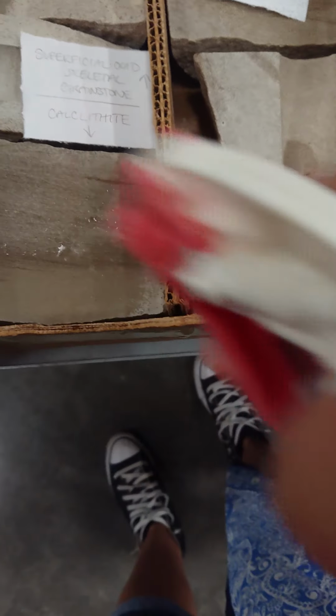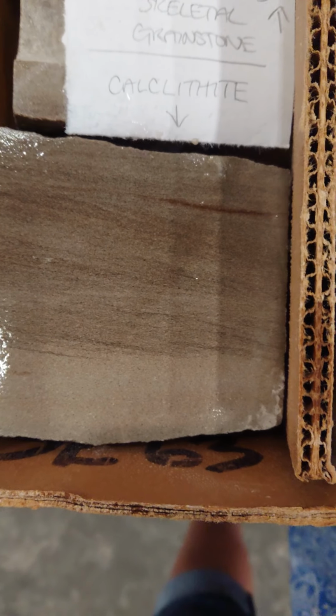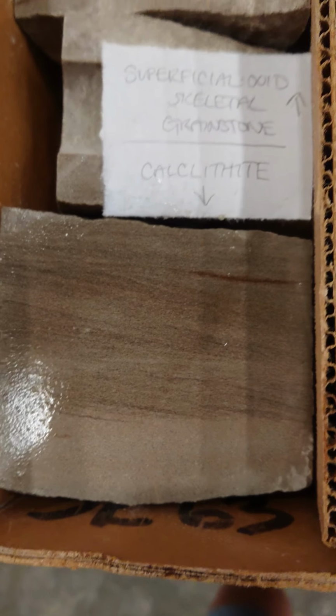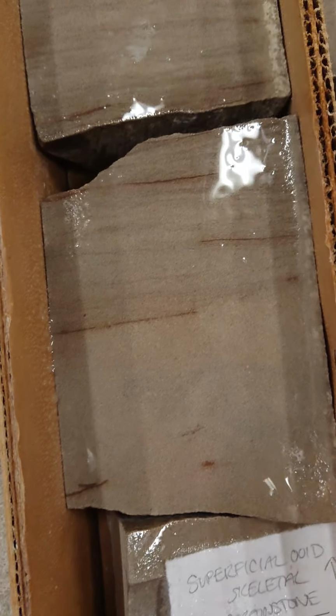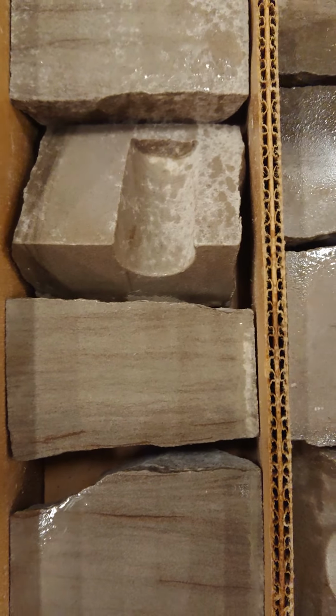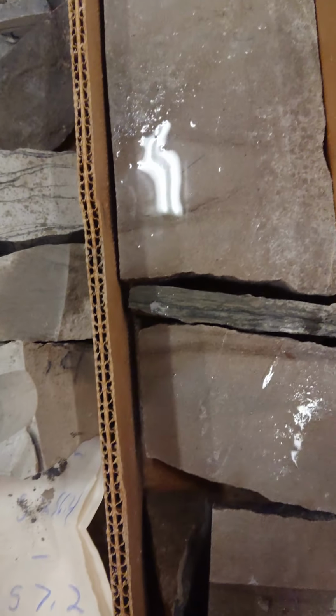And then it goes back. So this is calcilithite again here. You can see that. Damn reflections. Anyway, you can see the bedding in that pretty well. And then right up here, it goes back into this superficial oolitic grainstone. So this is all going to be superficial oolitic grainstone up in here. Sometimes it's bedded, sometimes it's got some kind of ripples in it, sometimes it's massive. And that kind of persists.